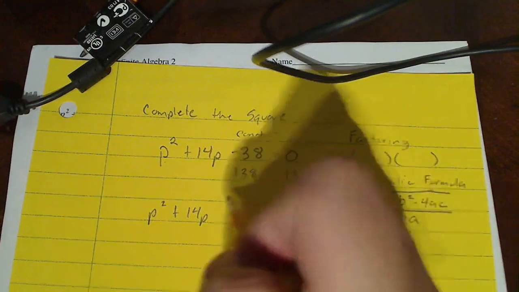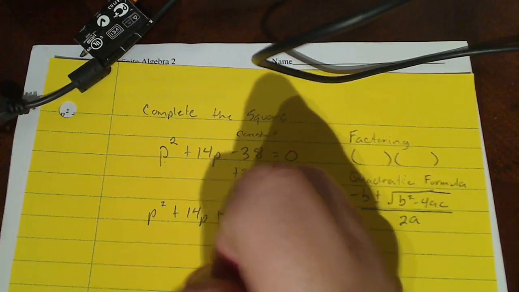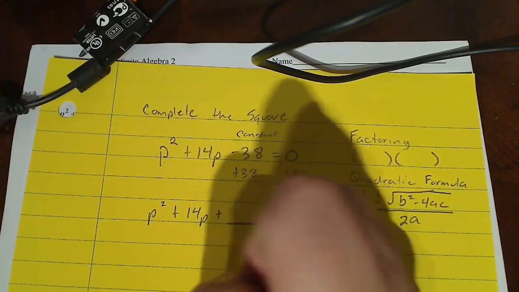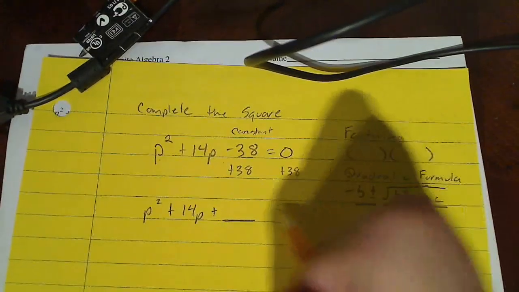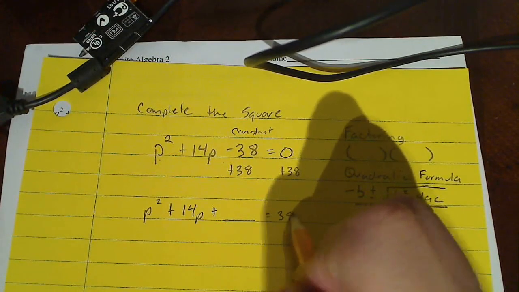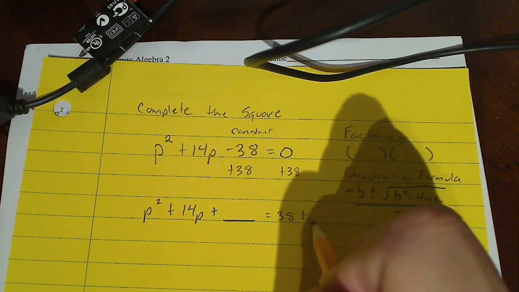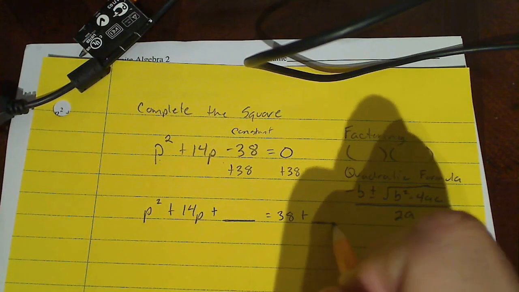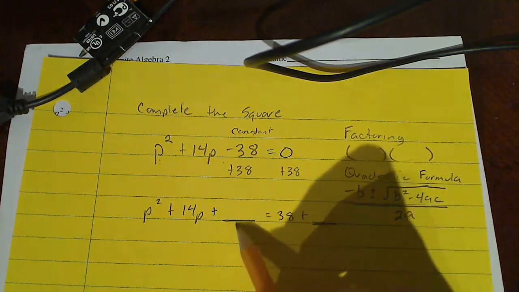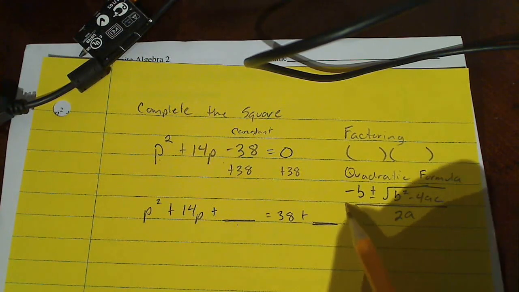The way I prefer to do it is to leave another blank where I took that 38 away from. And at the same time over here, I'm going to add in that same blank I added over here, because essentially what I do to one side, I have to do to the other side as well.